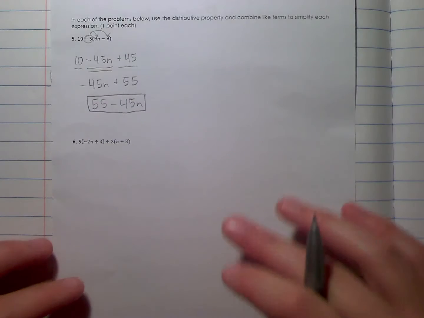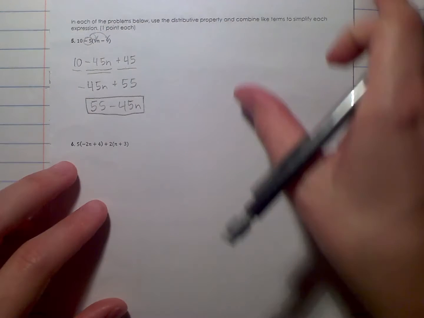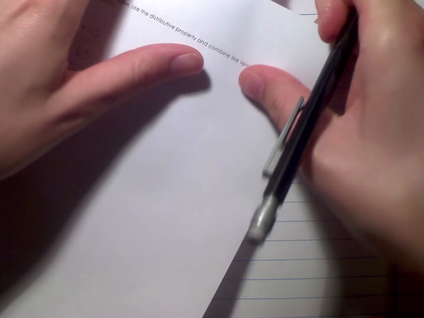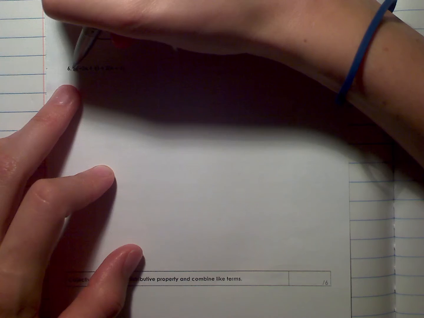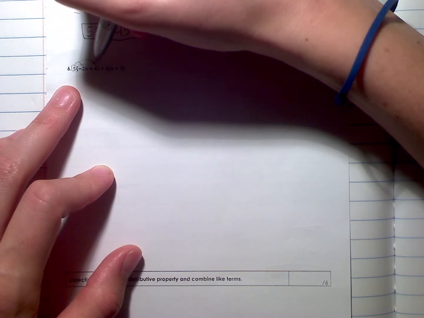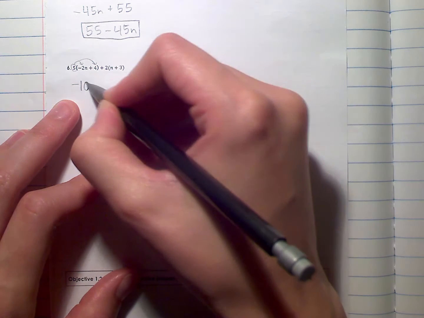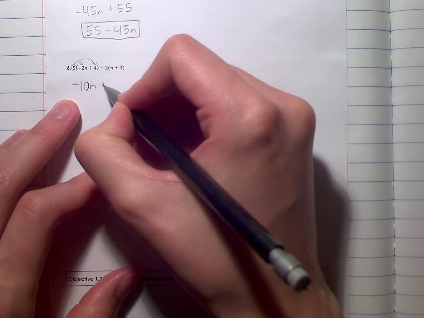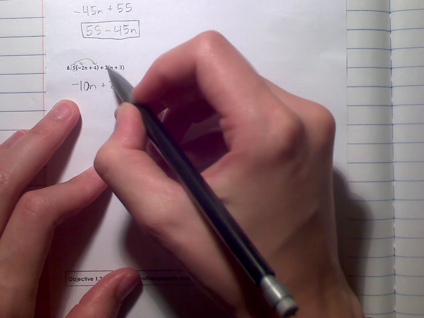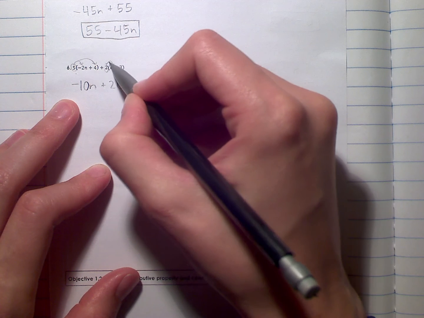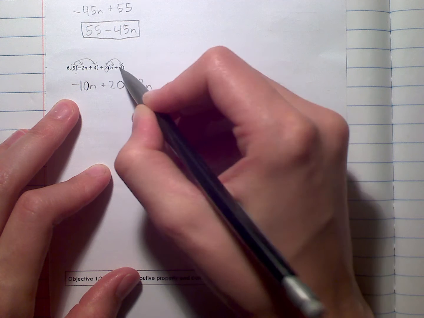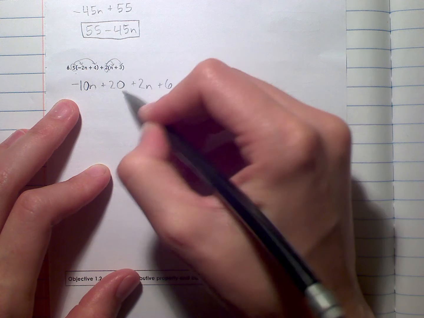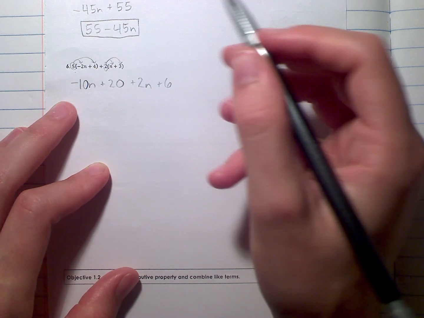And then last problem, here I'm actually going to distribute twice. Let me move this up a tiny bit. So first, here and here. 5 times negative 2n is negative 10n. 5 times 4 is 20. Then next, 2 times n is 2n. And 2 times 3 is 6. And everything's positive on that end, right? There's no negative numbers here at all.